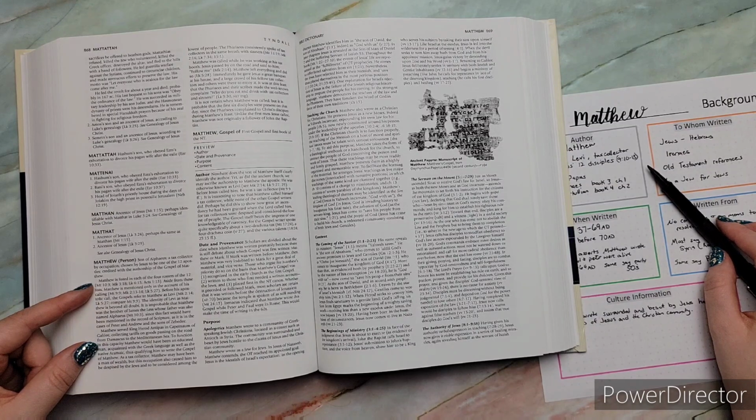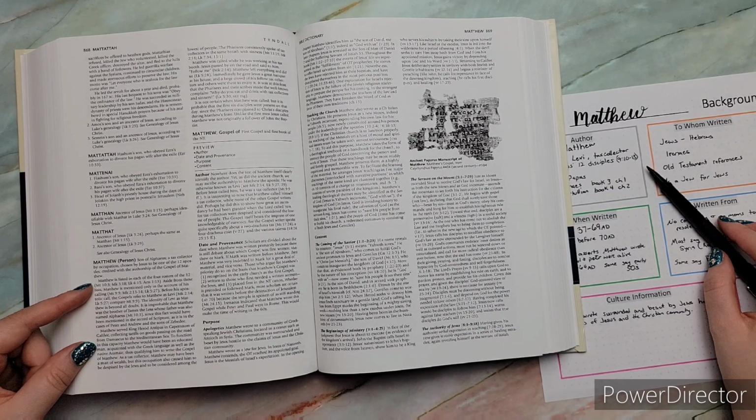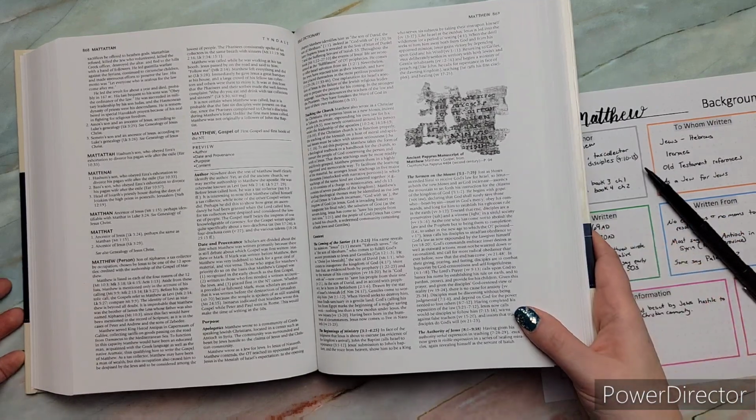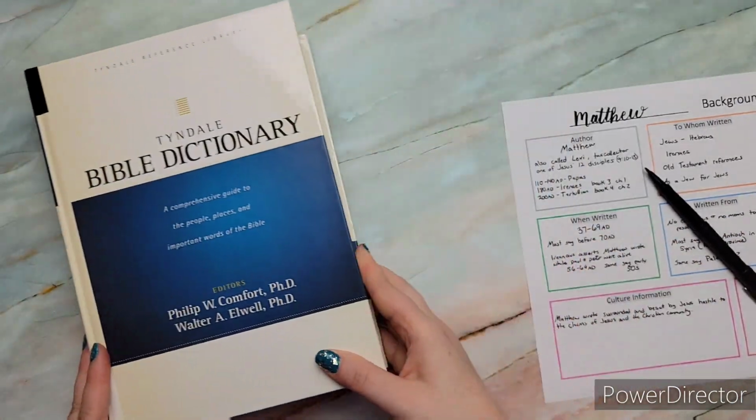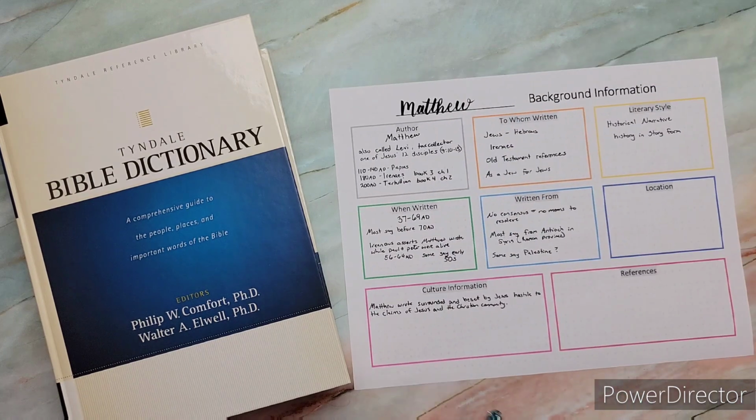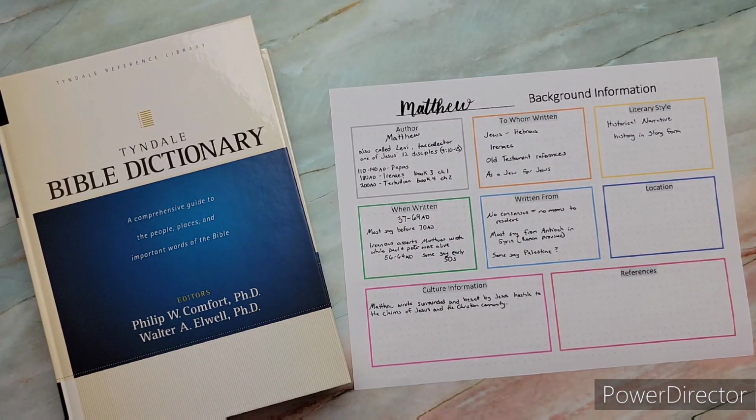And then also in the Bible dictionary, you can get a summary of Matthew himself, what he did, and things like that. If you don't have a Bible dictionary, I highly recommend getting one. I have the Pictorial Bible Dictionary by Zondervan. The Zondervan Bible Dictionary is really good. I have an older version from the 70s, but I also like this one. This one's newer to my collection.